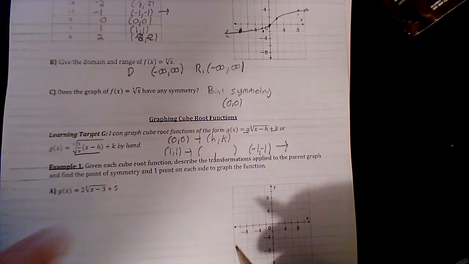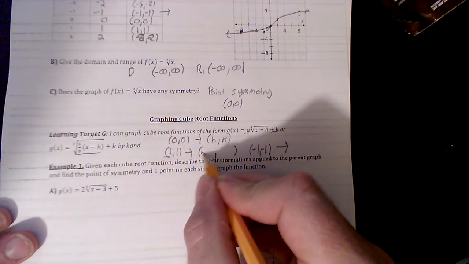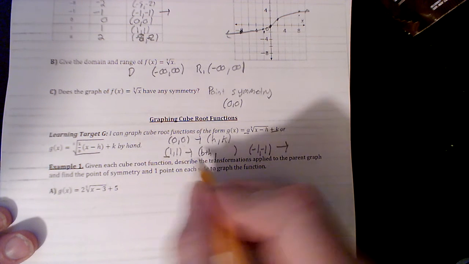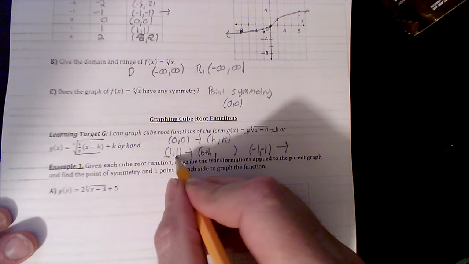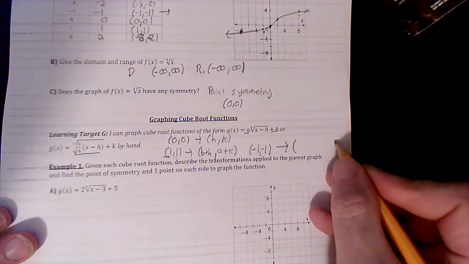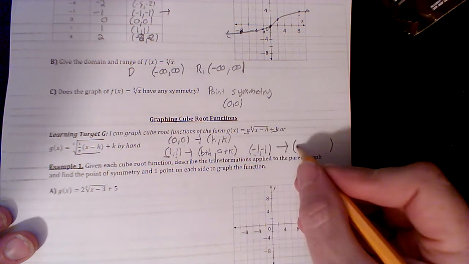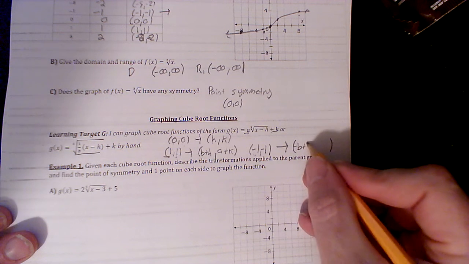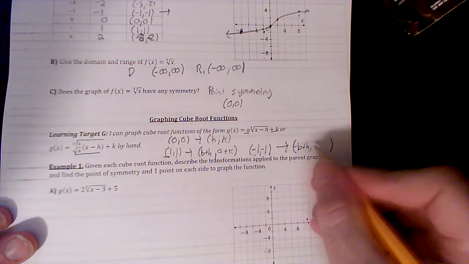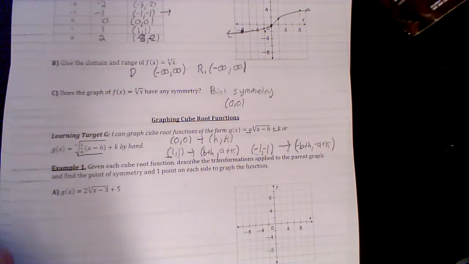We can do the same thing we did before, right? So when we had 1, 1, 1 times b is b, plus h. Over here we multiply by a and add k. 1 times a is a, plus k. Same concept over here, except now we're multiplying by a negative 1. This is b and h. Negative 1 times b is negative b, plus h. Negative 1 times a is negative a, plus k. And that's how we're moving our critical points.